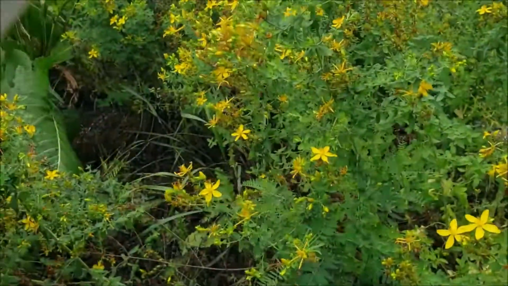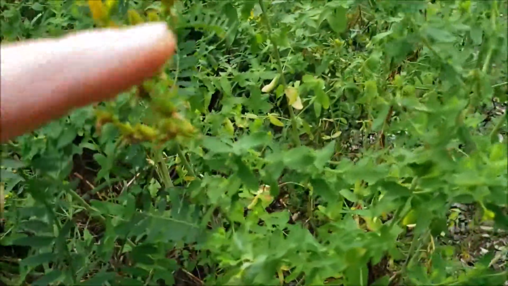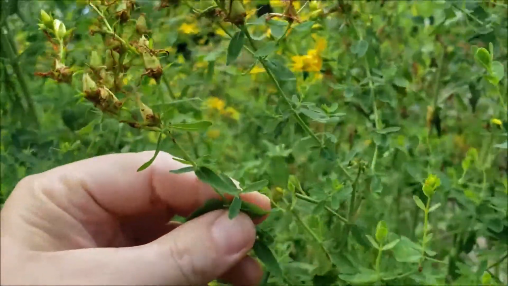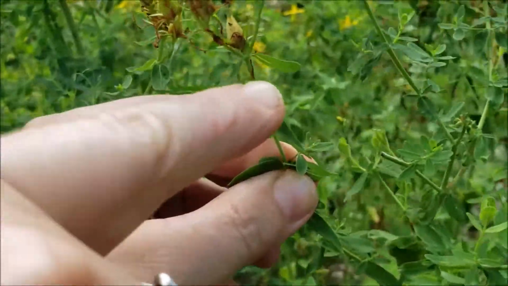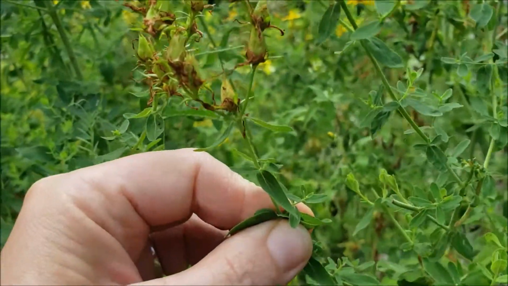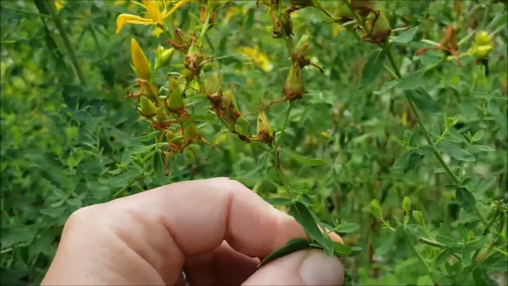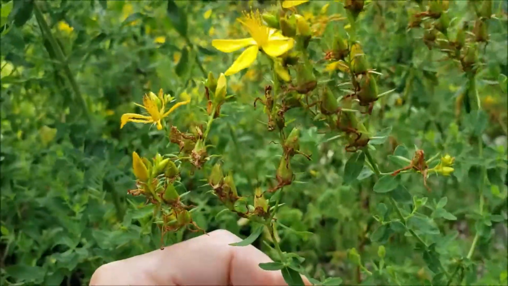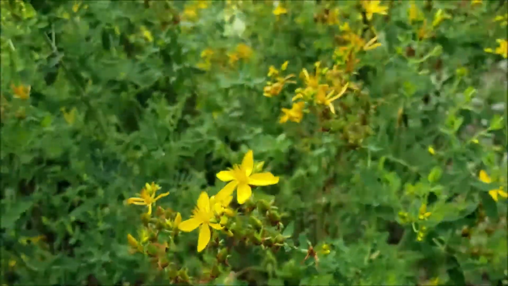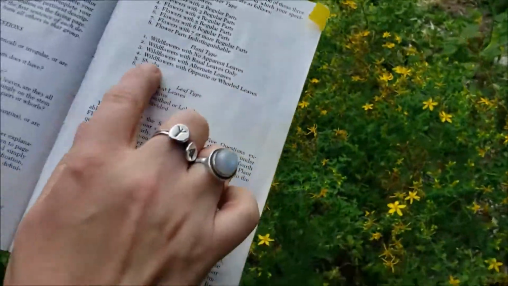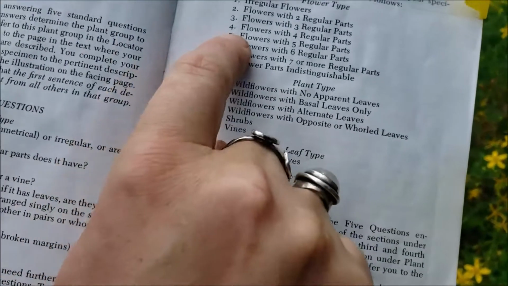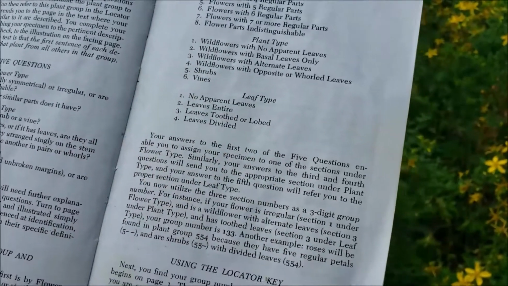So let's go take a look at the leaves and find out what it is. If we get a really close look, and my husband's trying his best here, it gets blurry when he first goes in. If we take a really close look, maybe right down here at the leaves, we can see they are directly across from each other. This is considered an opposite leaf plant. They're not alternating up the stem, and they are not in a whorl pattern. They are directly opposite each other. So we're going to go back to our field guide, and wildflowers with opposite or whorled leaves are a 4. So now we have the key 5, 4. We're going to keep those numbers in our head.